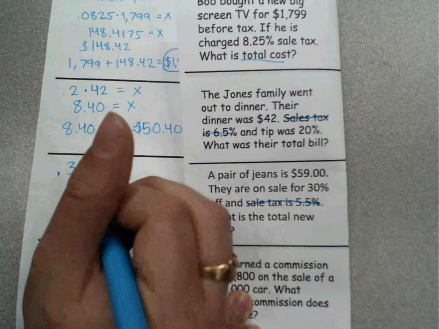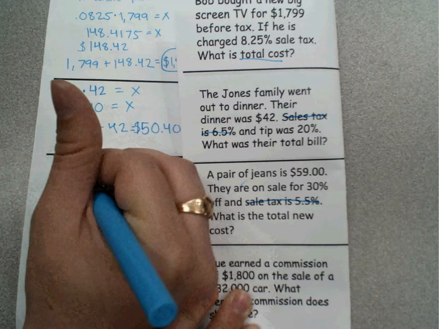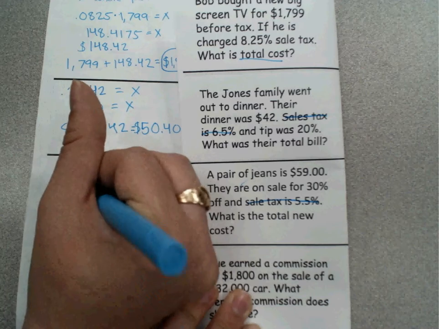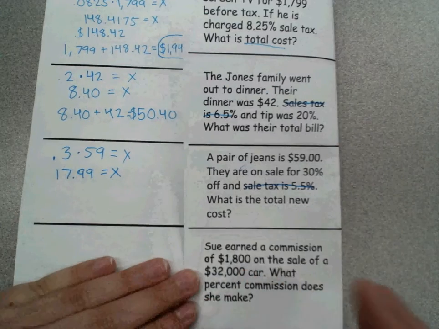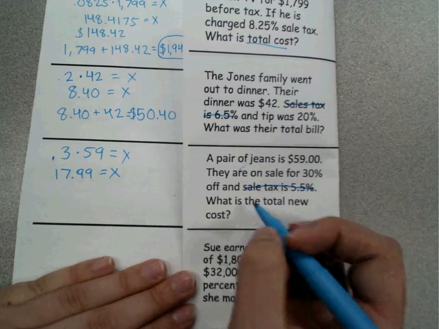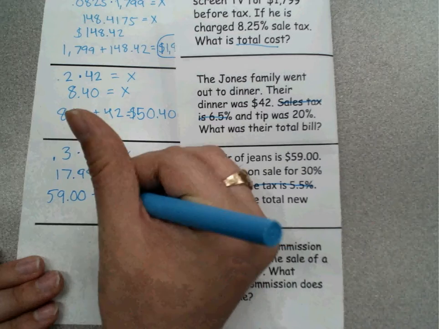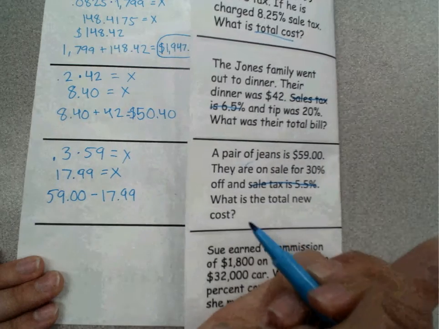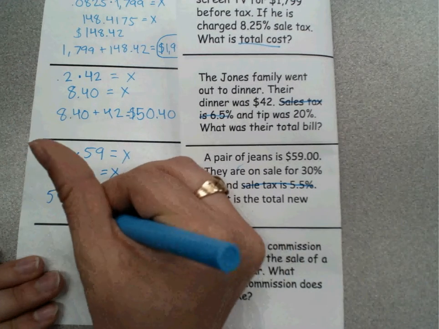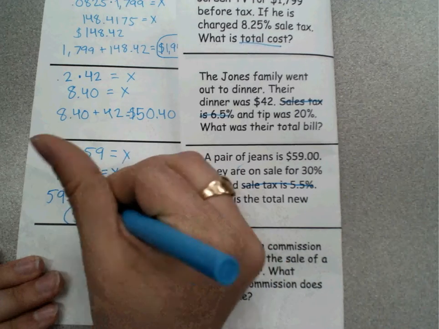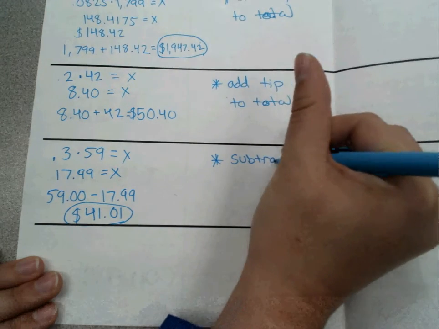When we do that, 30% of 59, when we multiply, we get $17.99. So that's how much the price is reduced by. So we want to find the new cost. So what we're going to do is now take our old price of $59 and subtract $17.99. And when we do that, we get $41.01. So when we find discounts, we subtract from the total.